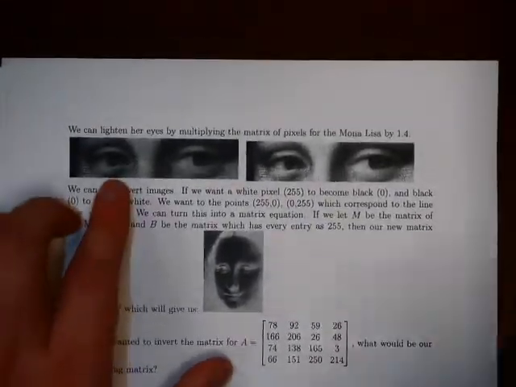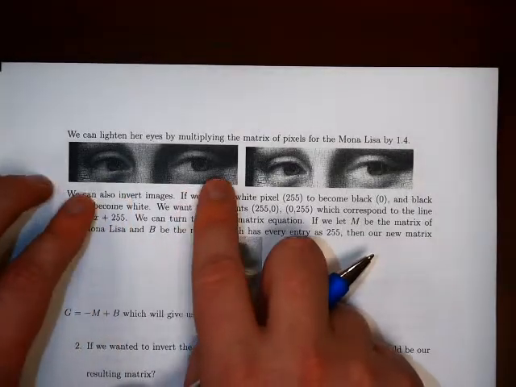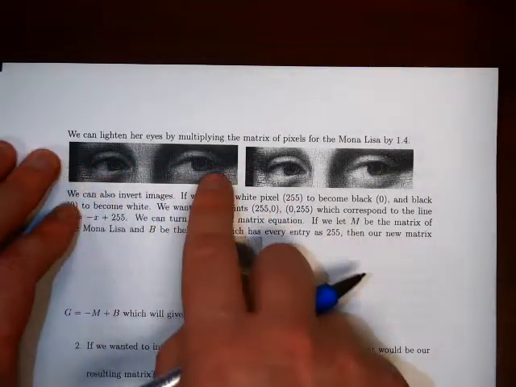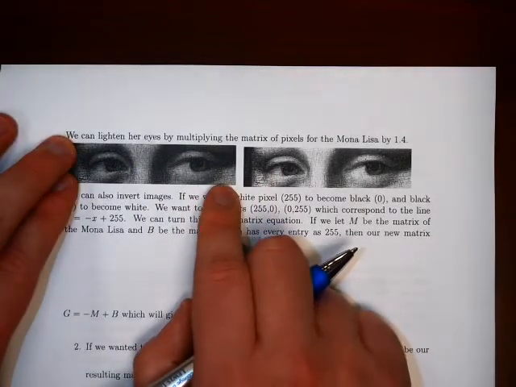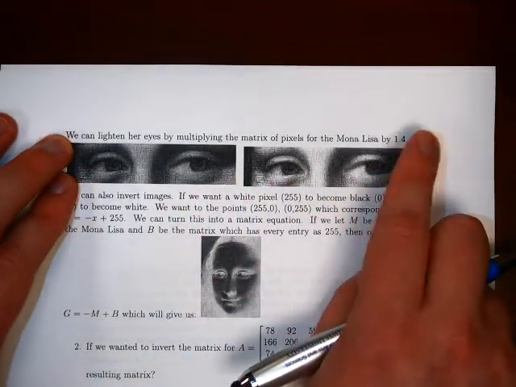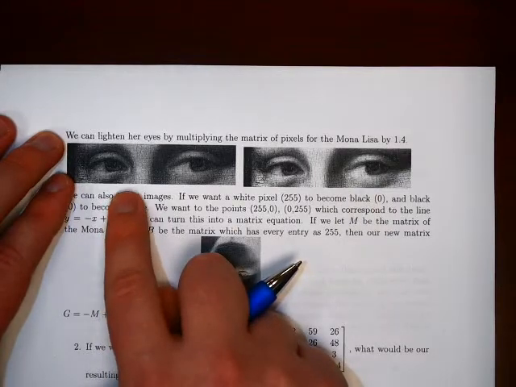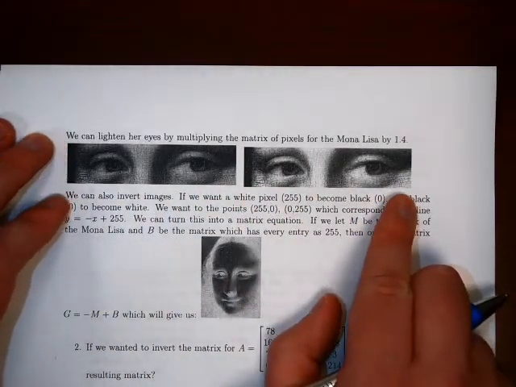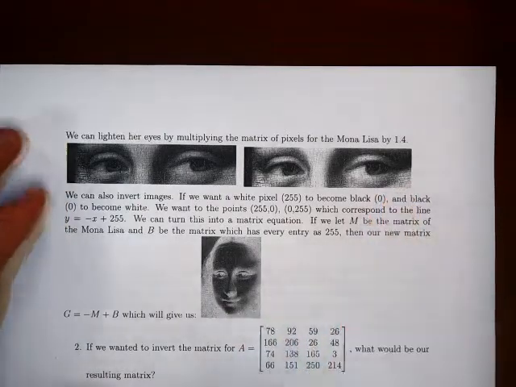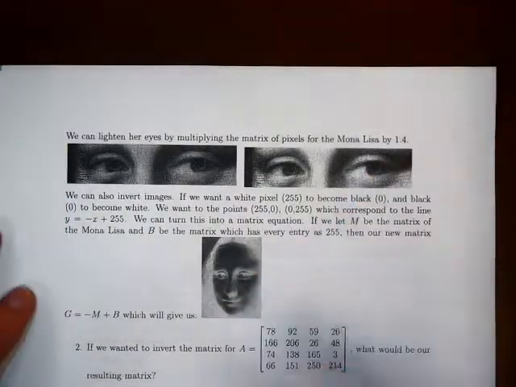If we wanted to go ahead and lighten her eyes, what we could do is select the pixels for the parts of the matrix around her eyes, and multiply those values by 1.4. So we go from something that's a little darker, like this, to something that is a little bit brighter to look at. All we had to do there was multiply all those values by 1.4.